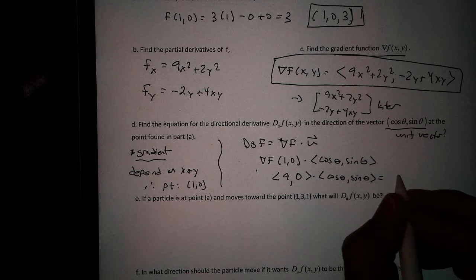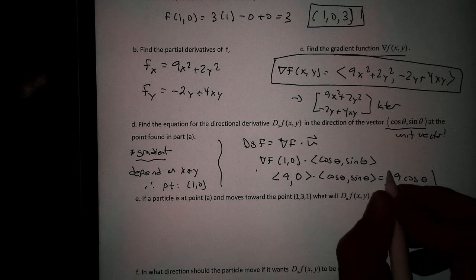And that's just going to become 9 cosine of theta. And there's our answer right there.